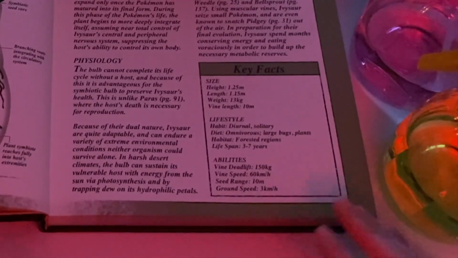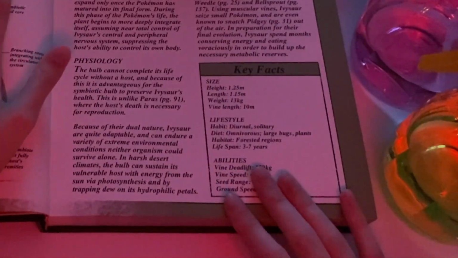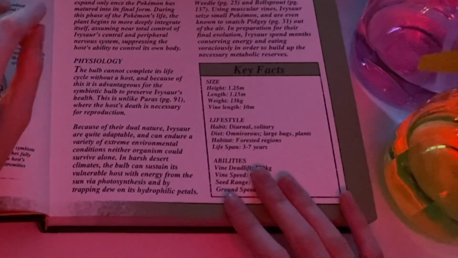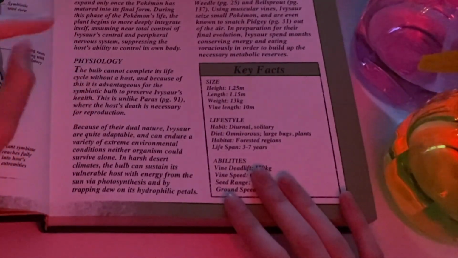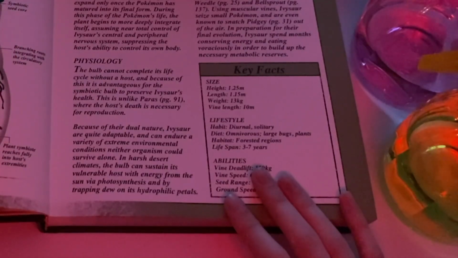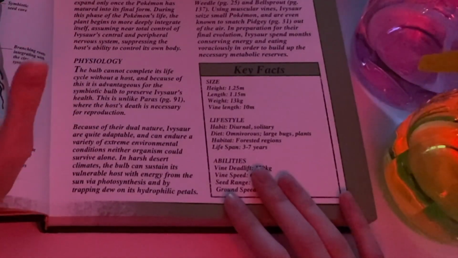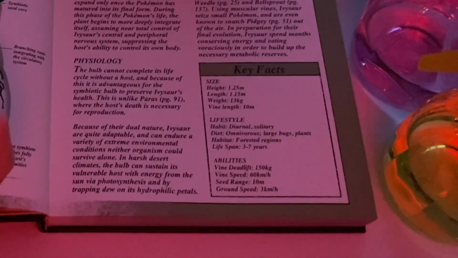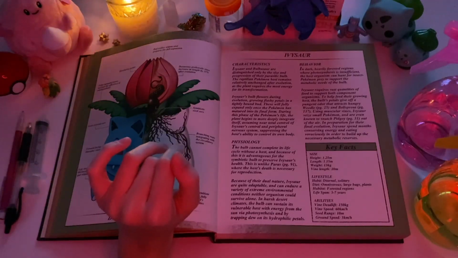Because of their dual nature, Ivysaur are quite adaptable and can endure a variety of extreme environmental conditions neither organism could survive alone, speaking of the bulb and the Pokemon. In harsh desert climates, the bulb can sustain its vulnerable host with energy from the sun via photosynthesis and by trapping dew on its hydrophilic petals.